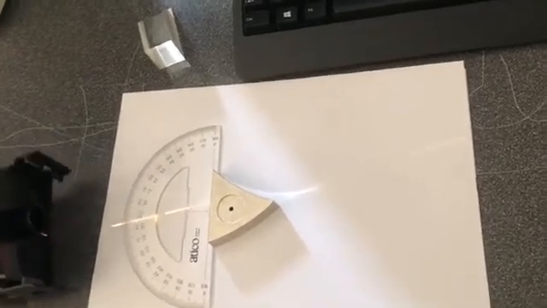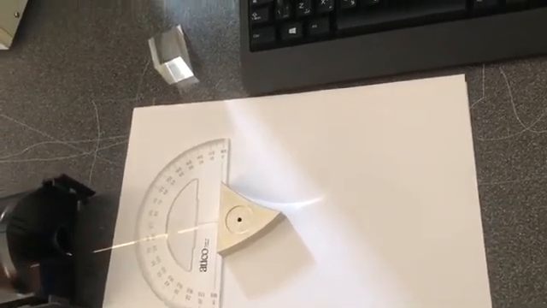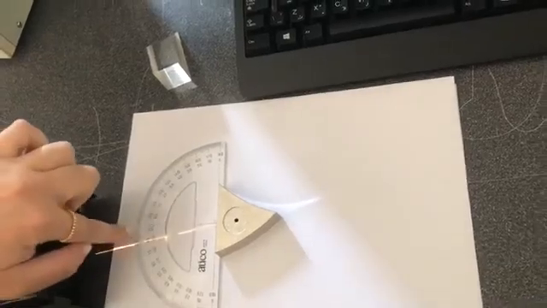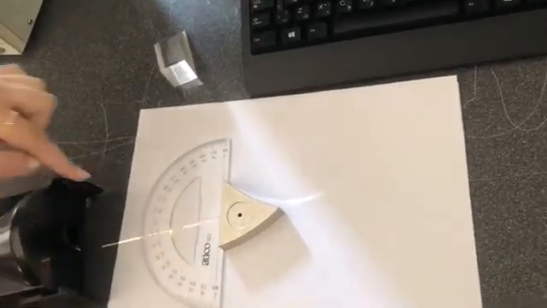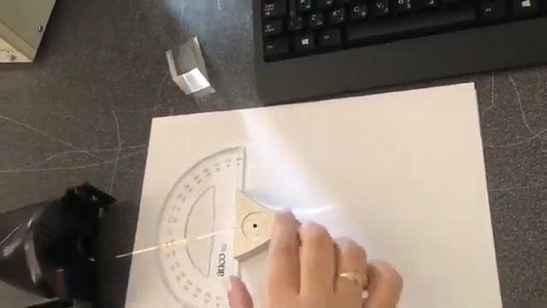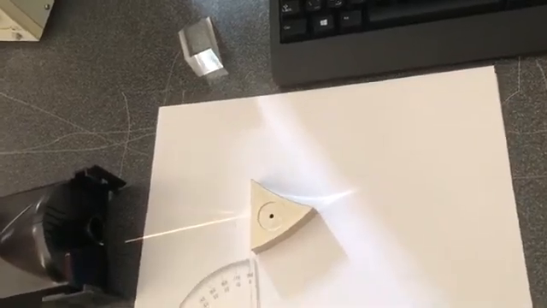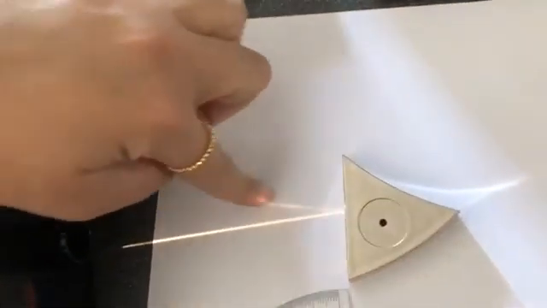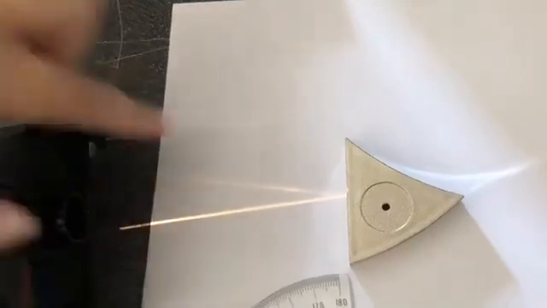Now let's do it for 10 degrees. So a ray is coming, making an angle of 10 degrees with the normal. Now the reflection, I don't know if you can see it. This is the reflected ray, incident and reflected.